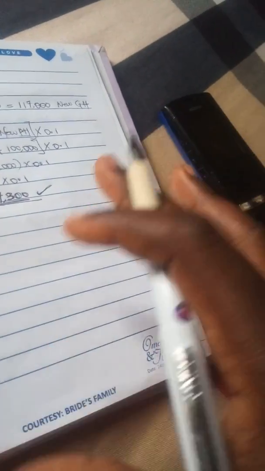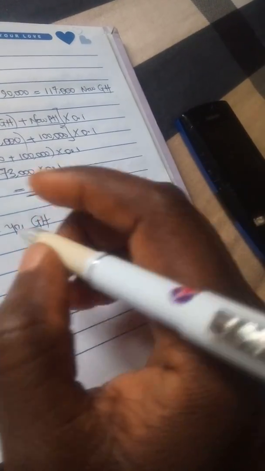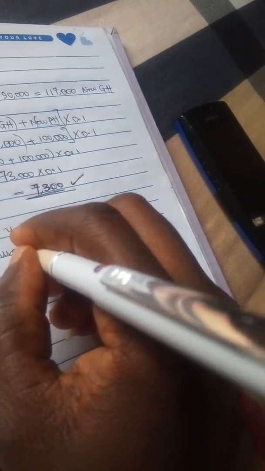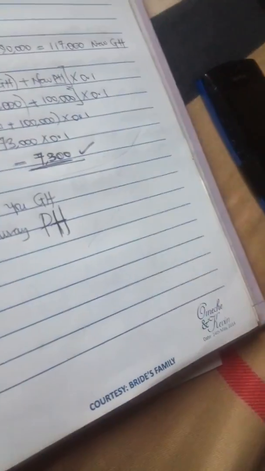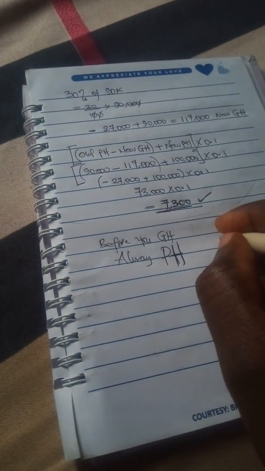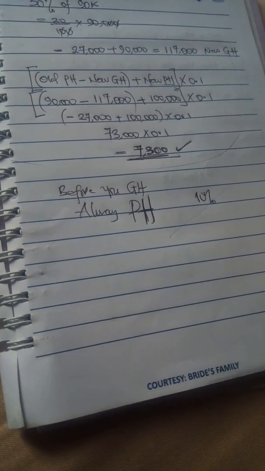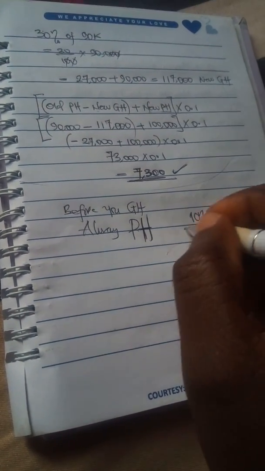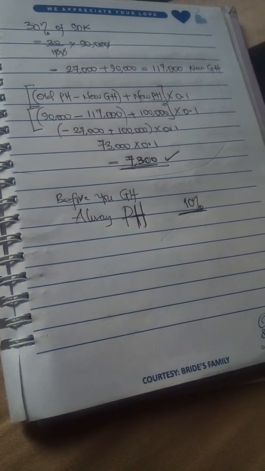And that is why we always advise that before you GH, always PH, and then you don't have to go through all this calculation because you get your constant 10%. Okay, so I hope you've learned something. I want to believe that.